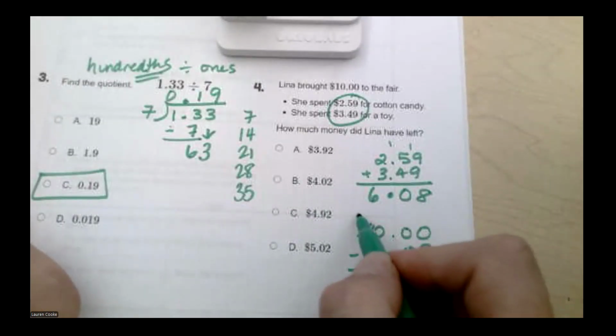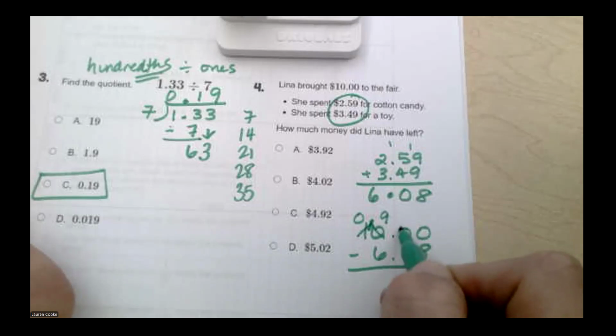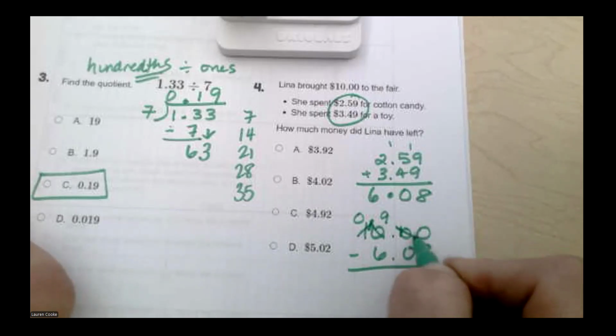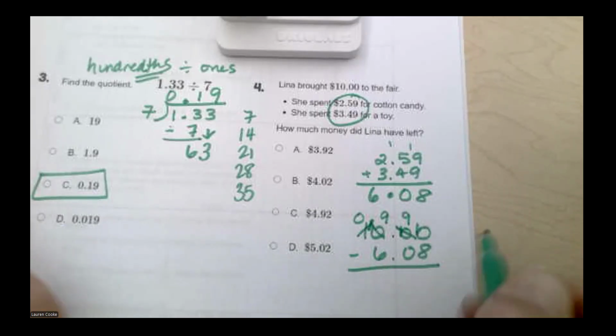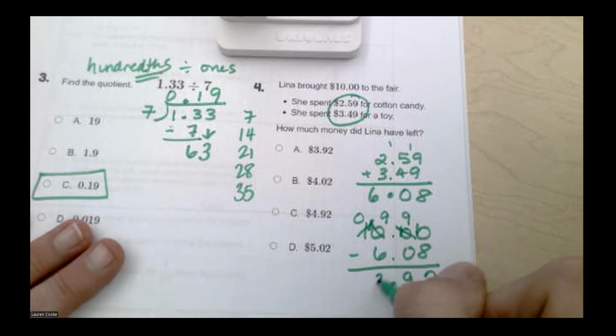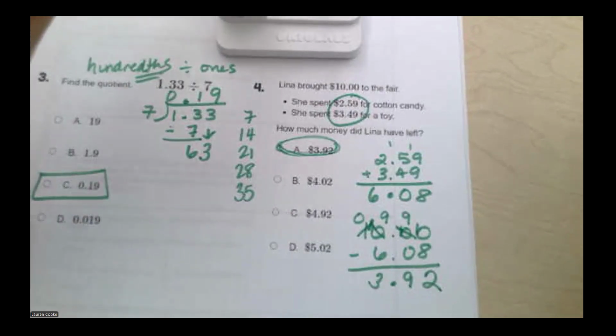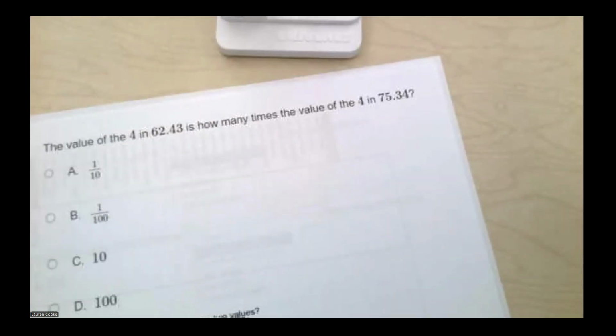So I have to go all the way to the tens place. And then I get 10 ones. But then I have 9 ones and I have 10 tenths. But I got to keep going and I need 10 hundredths. So I have 10 minus 8 hundredths is 2 hundredths. 9 minus 0 is 9. 9 minus 6 is 3. So I have $3.92. All right, next page. Here we go.